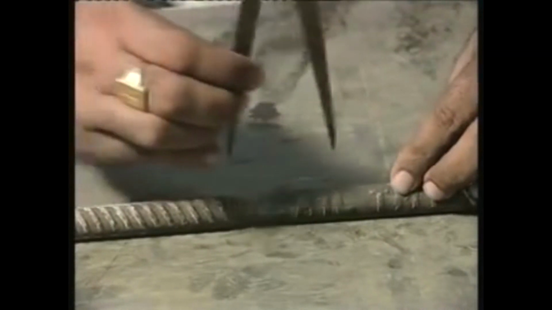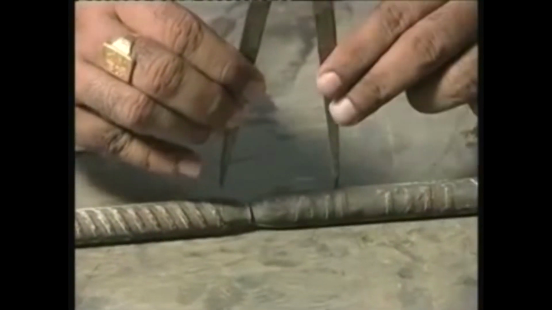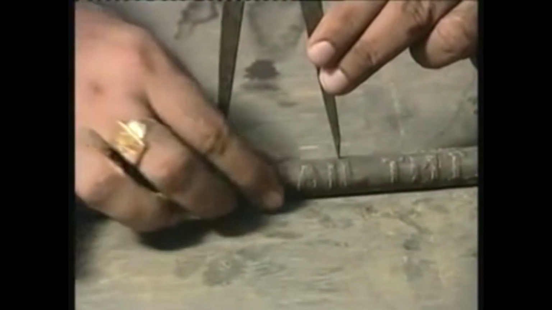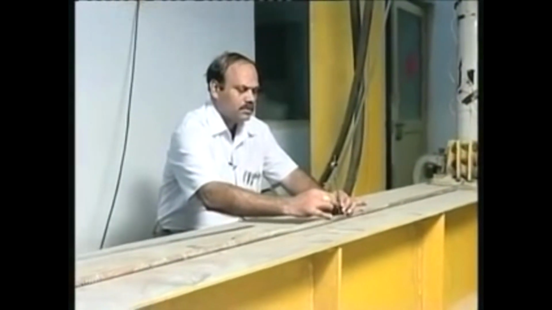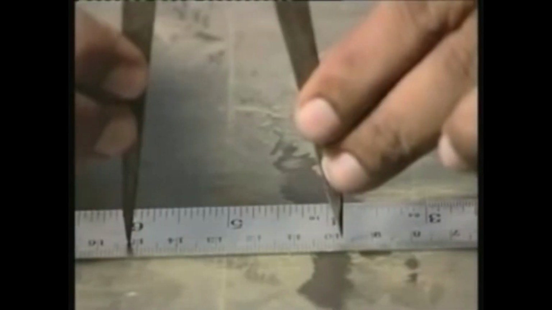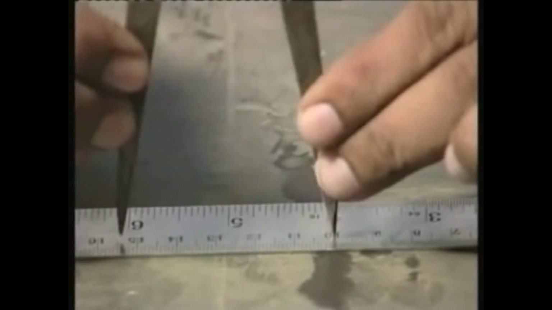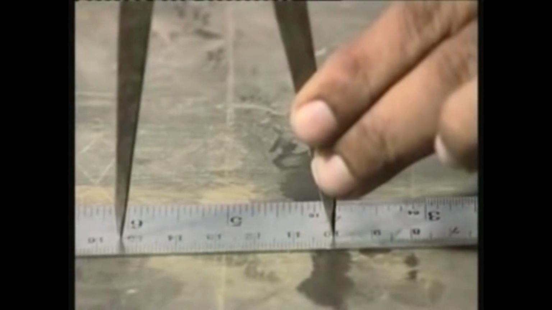If you remember, in the beginning we had divided the whole length of the bar into segments of 40 millimeter. Now, if we measure the extended part of that particular segment after it is elongated, we find that this particular length, which was originally 40 millimeter, is now 54 millimeter.